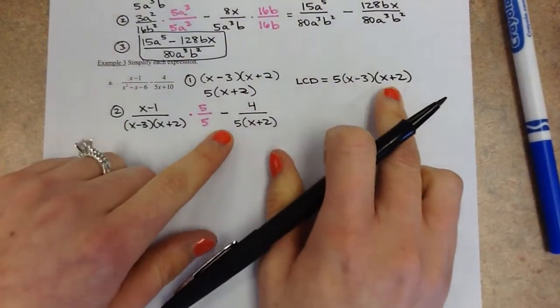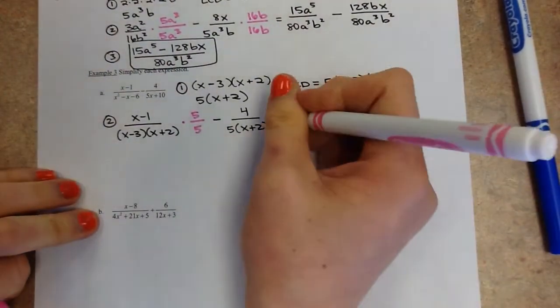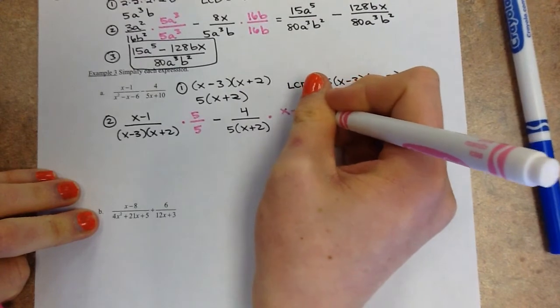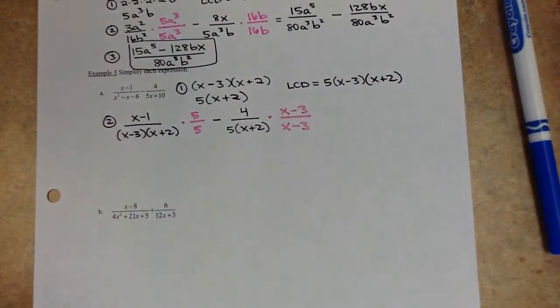So now we can look at the LCD. I have this piece, I have this piece. I'm just missing an x minus 3. So I'm going to multiply top and bottom by a fancy 1 of x minus 3. And then the denominator has everything that it needs.